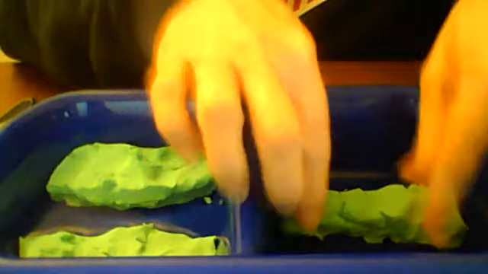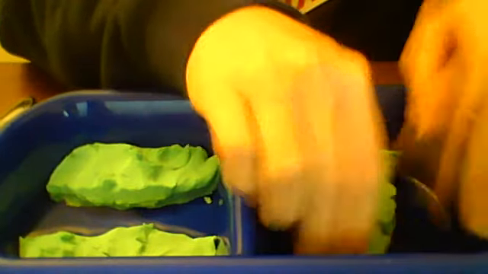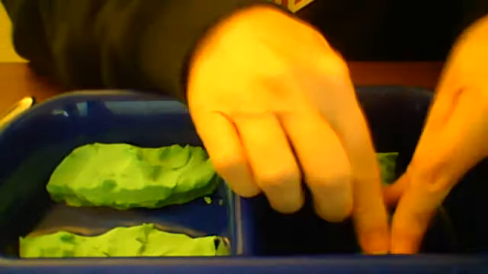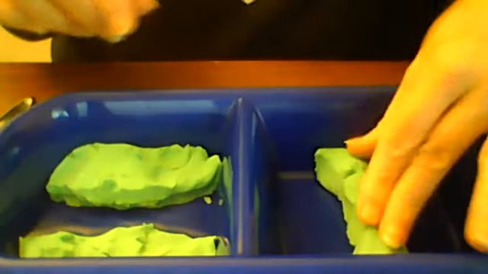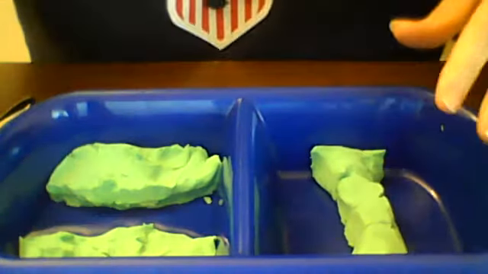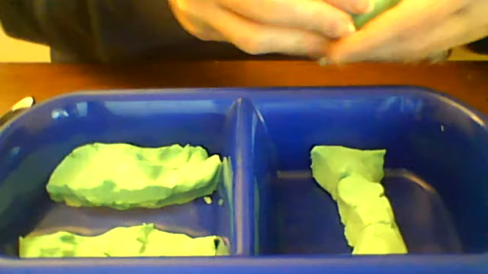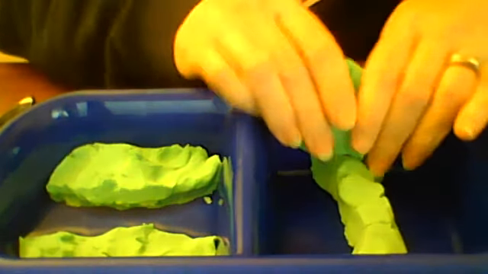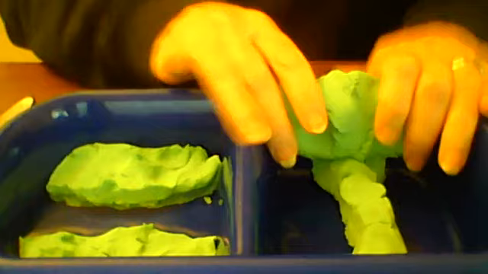Now, I'm going to put this way because I want you to know that this is a narrow strip of land that connects more land. So I want to put my land over here and over here.